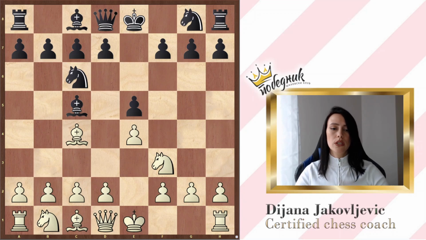The touch move rule in chess says that if a player deliberately touches a piece, he must move it, as long as a legal move is available, of course. This means that the player can't touch the piece, then release it on its original square and play a move with another piece. In this position here, in our example, we touched our knight and we must play with this piece.